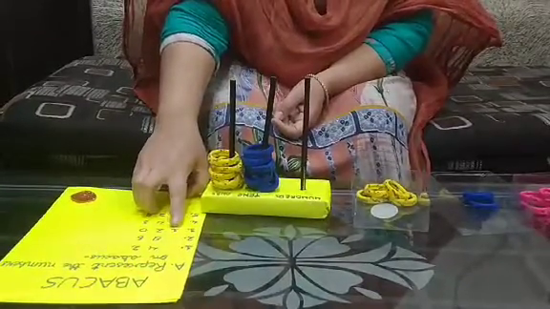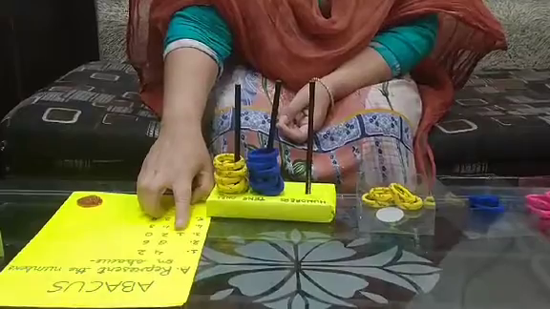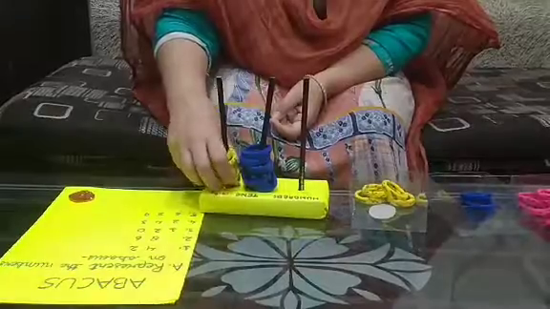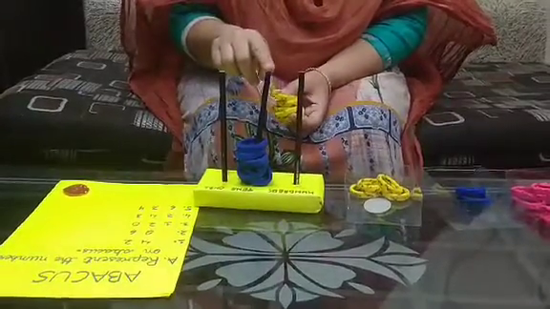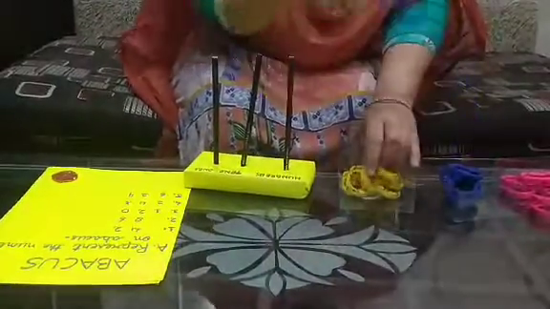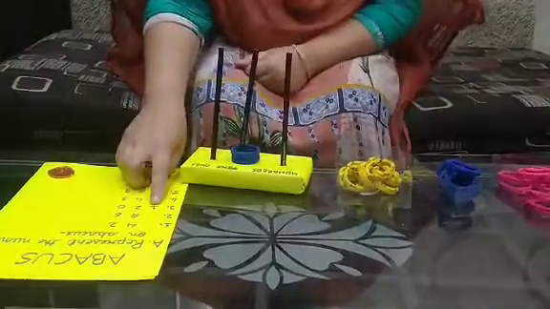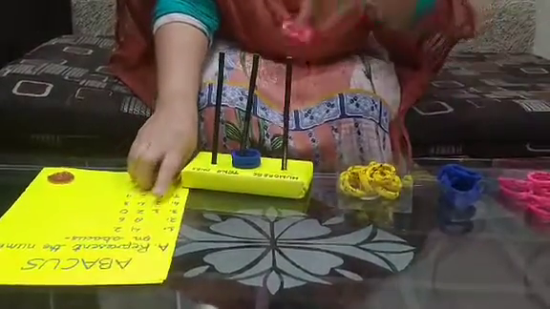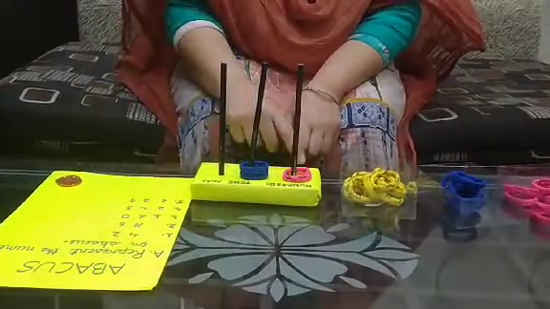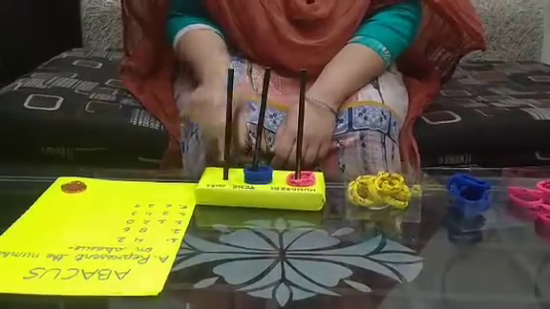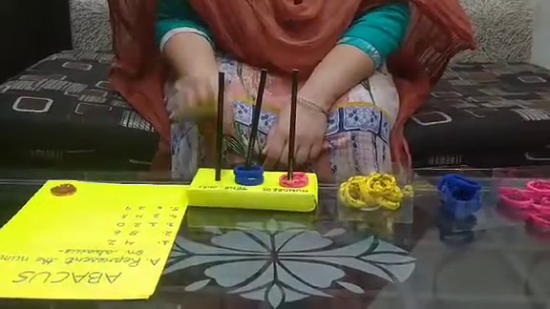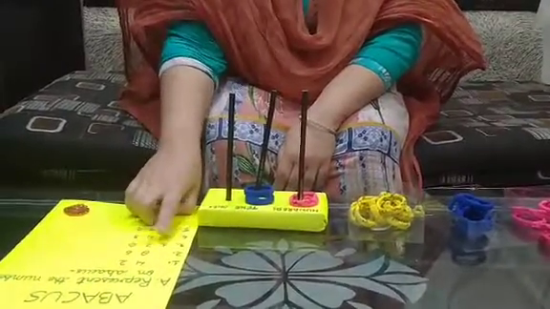Now moving on to 3-digit numbers. The next number is 120. So now the tens spike will have 2 bands. The hundreds spike will have only 1 band and there is 0 in the ones place, so no band in the ones spike. So now the number represented is 1, 2, 0, which means 120.